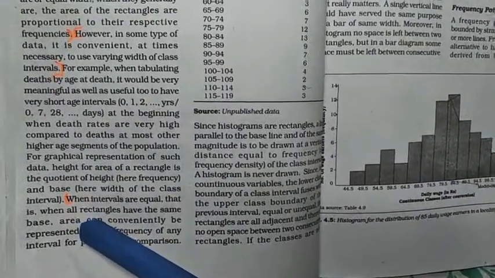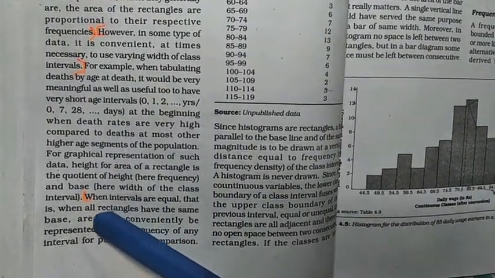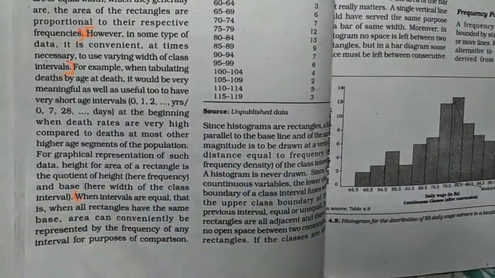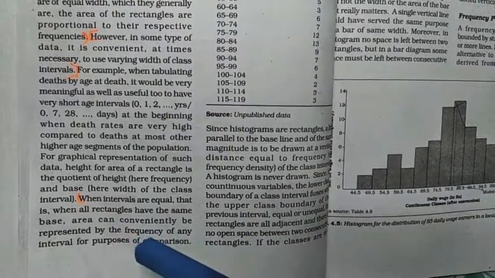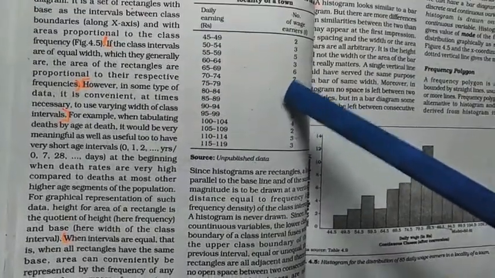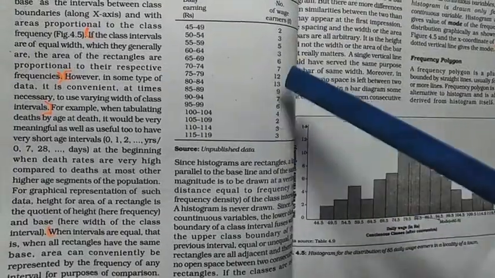When intervals are equal, that is when all rectangles have the same base, area can conveniently be represented by the frequency that they have. So when they have an equal class interval, the frequency can be represented easily.